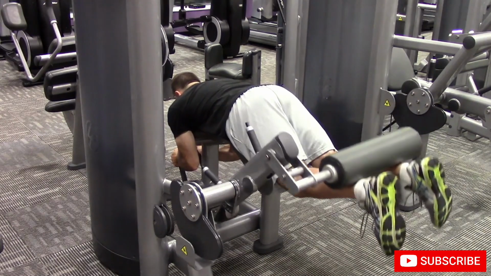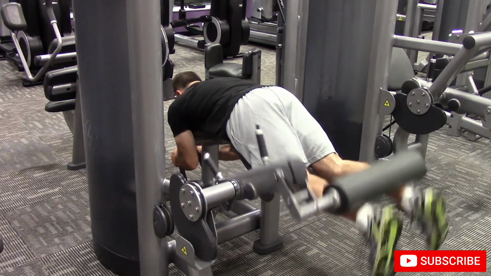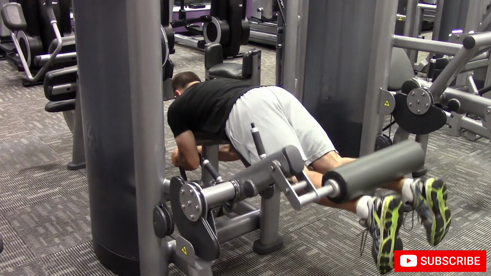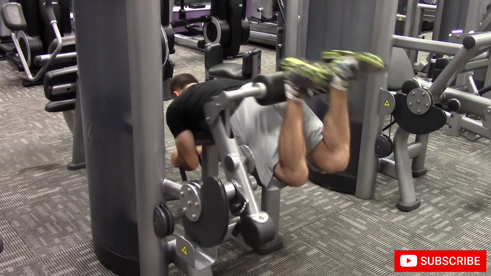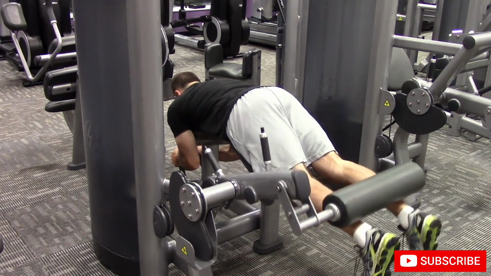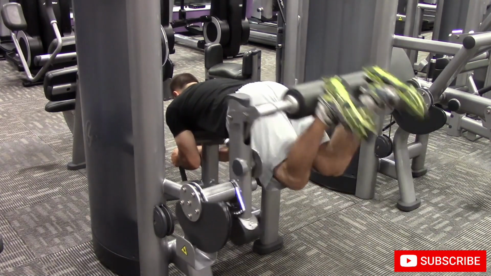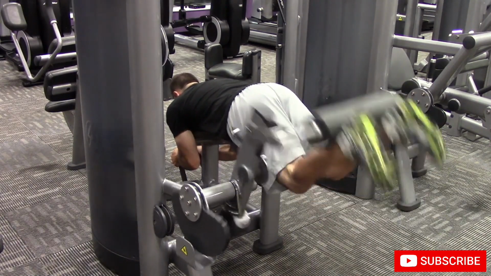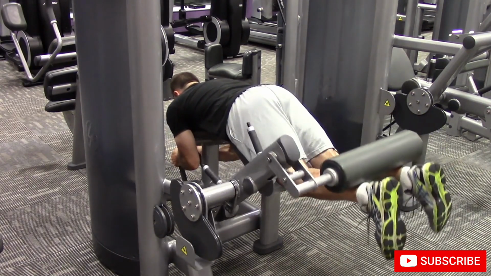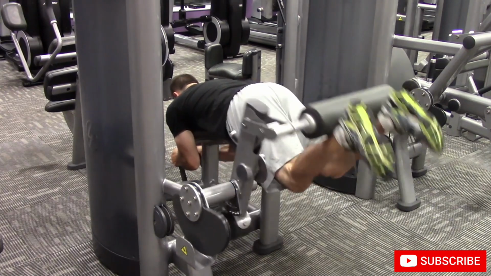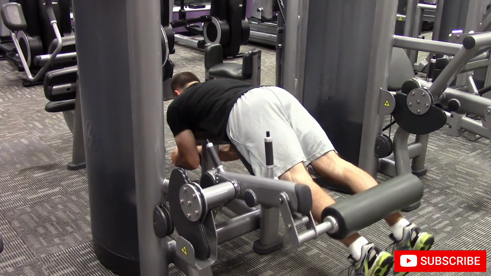Now, you'll notice that the bench that I'm laying on points up in the middle by my waist. Not all benches do that with this type of machine. And if you have a flat bench, that's fine. The flat bench will work the hamstrings just as well. And again, you'll see that during the eccentric movement, when I'm lowering the weight, that I come down nice and smooth. That's very important so you work the muscle properly and get the most out of your workout.